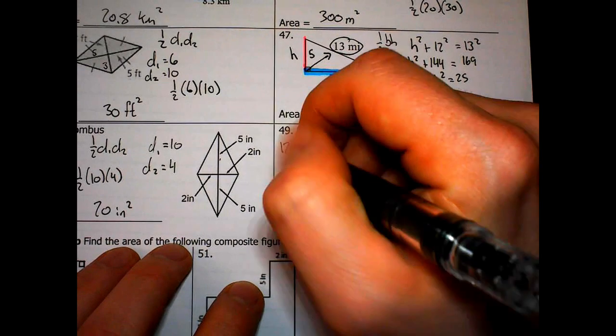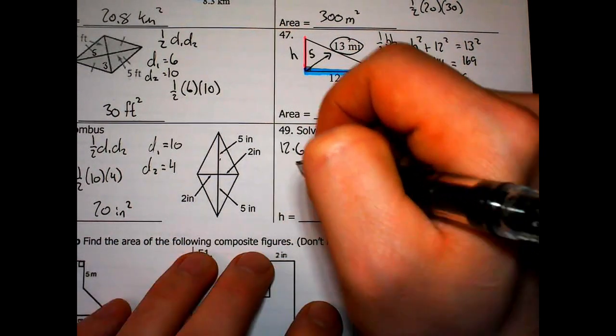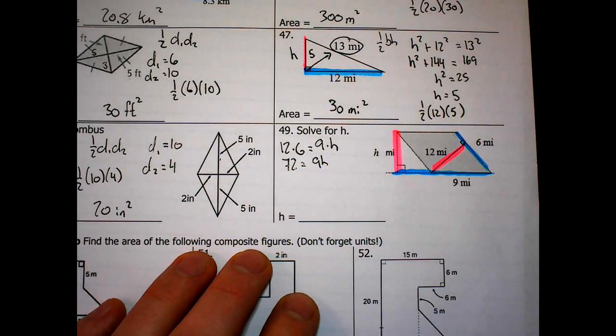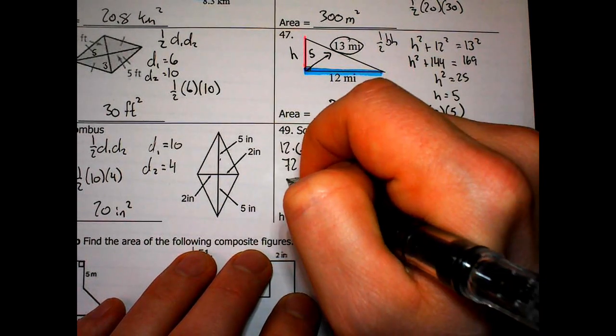Well, we can simplify this. 12 times 6 would be 72. And on the other side, 9h. And then, to get h by itself, divide both sides by 9.